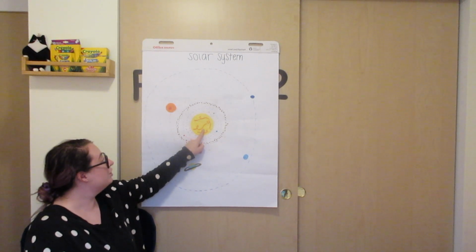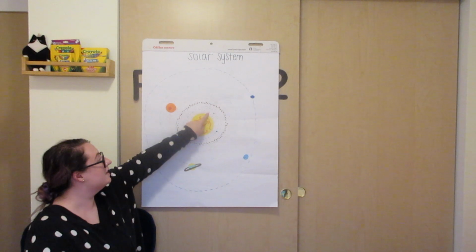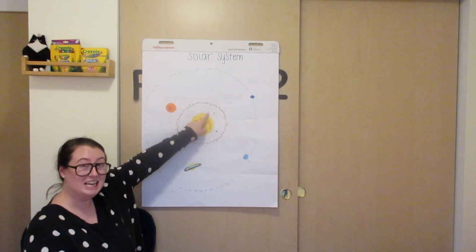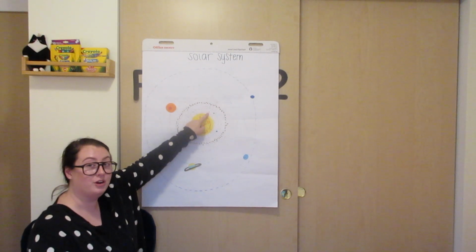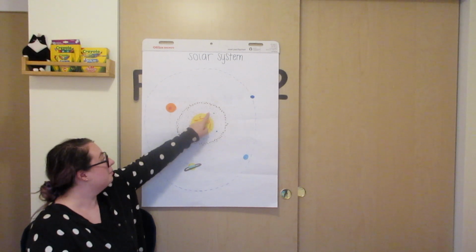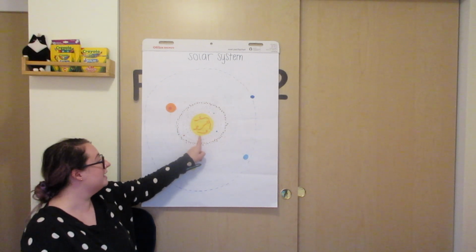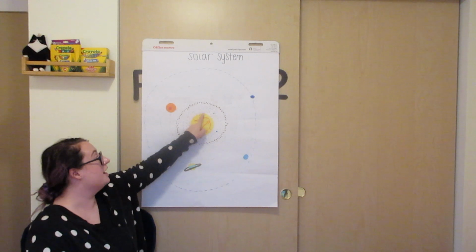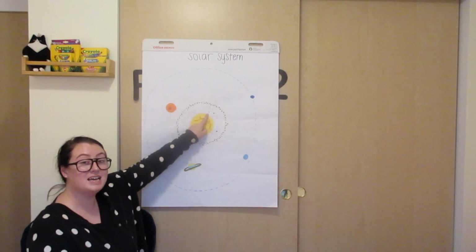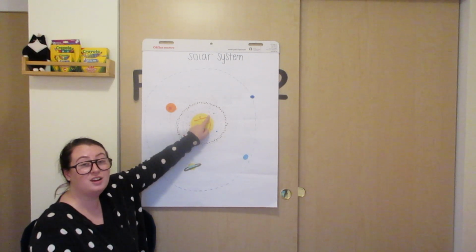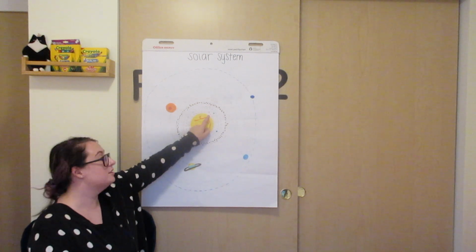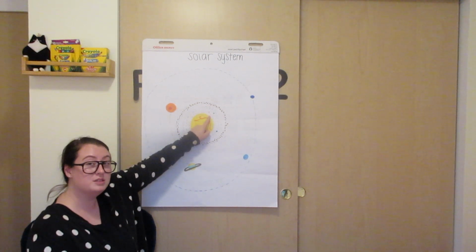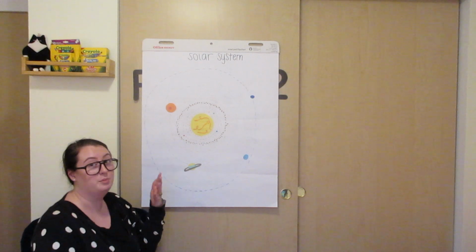Then, the first planet closest to the sun is teeny tiny. It's called Mercury. Mercury is the closest planet to the sun, and it is very hot. The sun is full of fire and hot gases. So since Mercury is so close, it's very hot on Mercury.